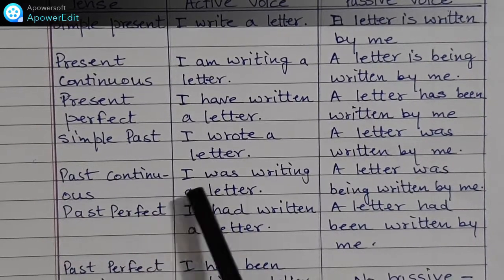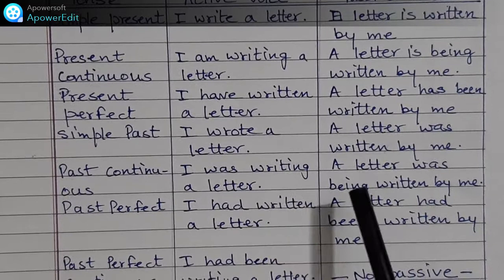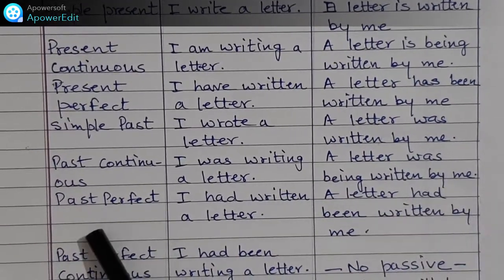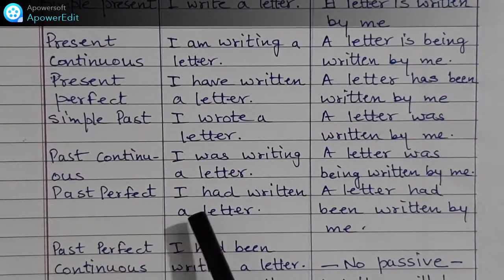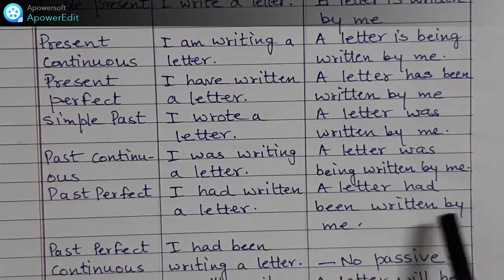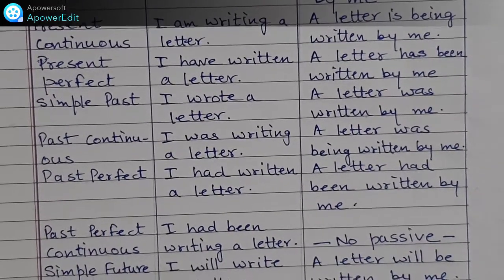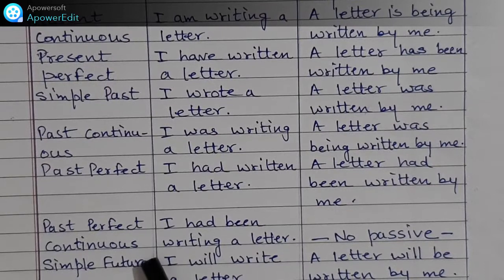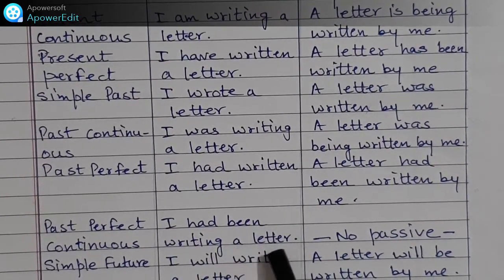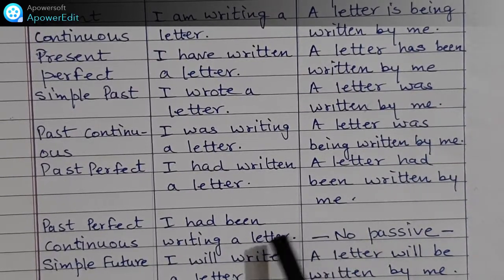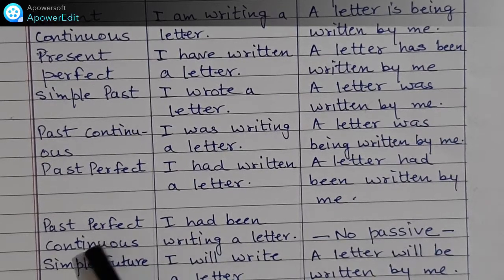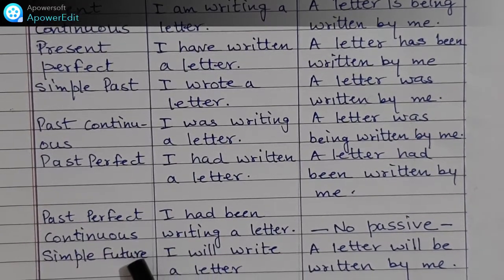Past continuous, I was writing a letter. A letter was being written by me. Past perfect tense, I had written a letter. A letter had been written by me. Then past perfect continuous tense, I had been writing a letter. We can't change it into passive voice. No passive voice of past perfect continuous tense.